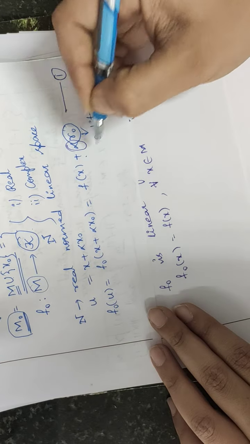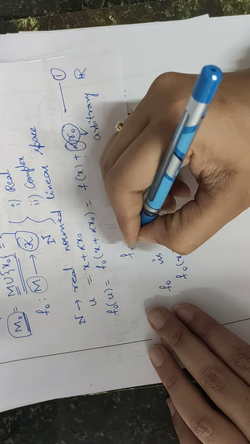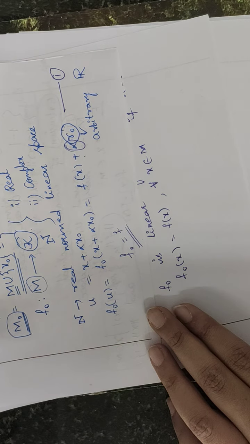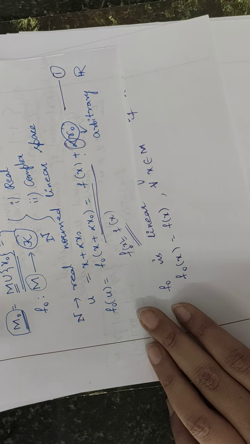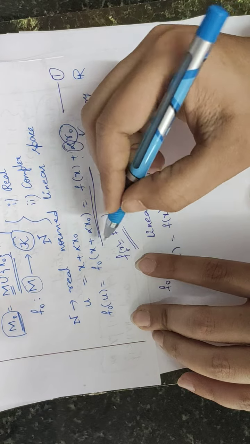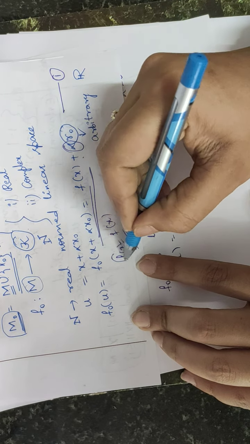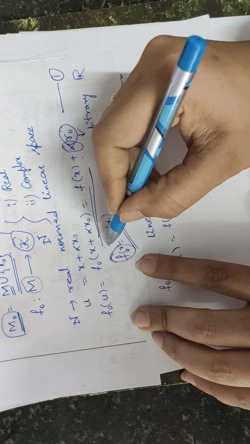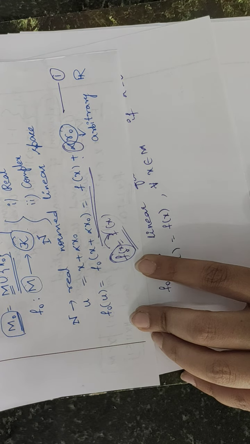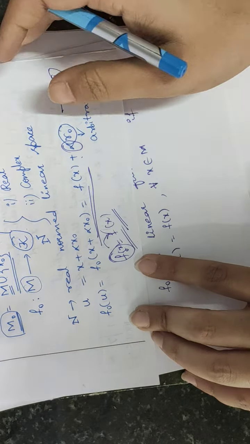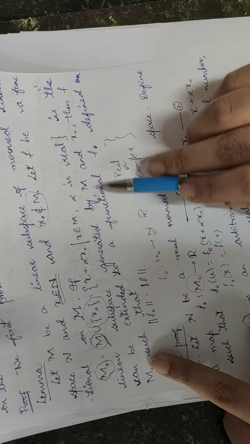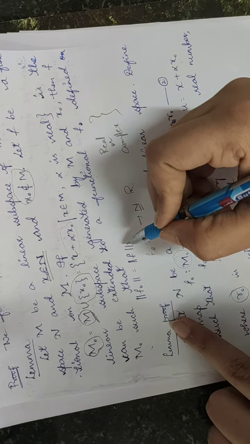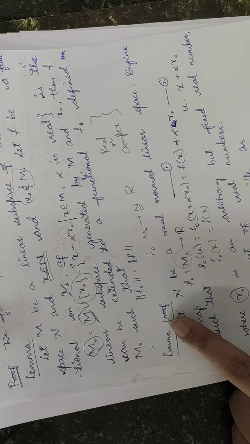Or in order to avoid confusion, you can just check here only. If you consider alpha equal to 0, then you can say that f0 is equal to f, or f0 of x is equal to f of x. That means f0 is an extension of your function f. So one part of the proof is over in your lemma. That is, we have proved that f can be extended to a functional f0. Now we have to prove that norm f0 is equal to norm f.